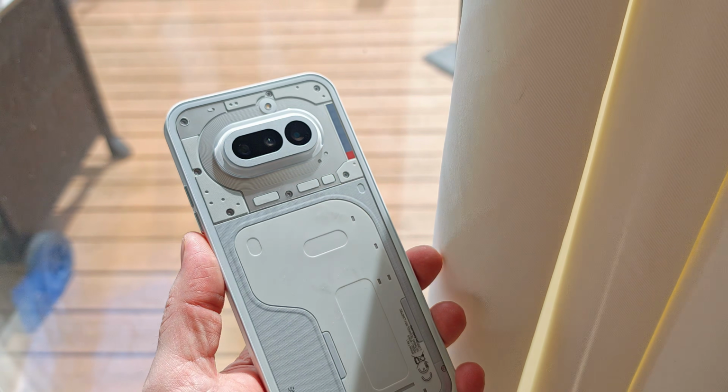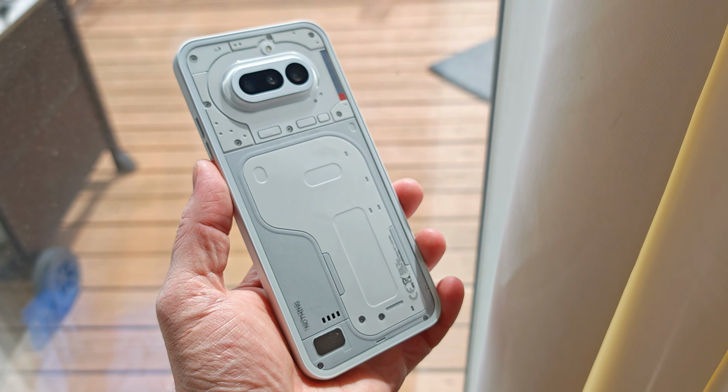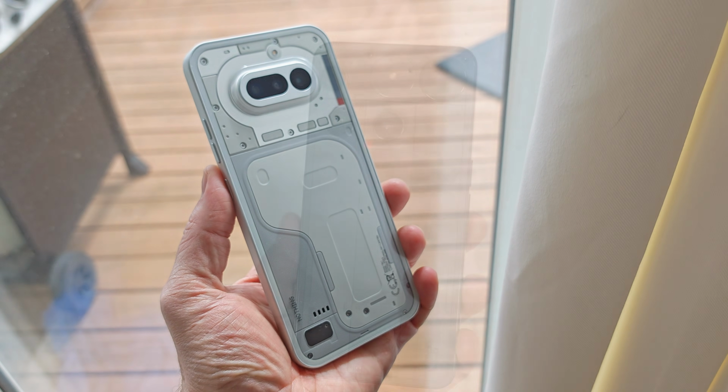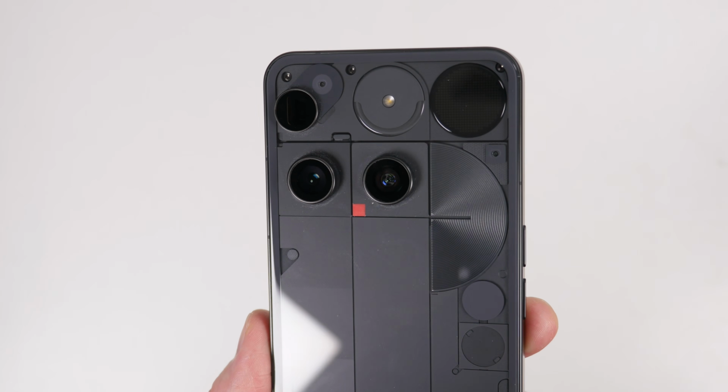I picked up quite a bit of dithering on the Nothing Phone 4a, which I'll have a separate video on shortly, so I'm confident that this is something happening only on that phone, and that the Nothing Phone 3 can be considered dither-free, even on the latest Nothing OS 4.1 update.